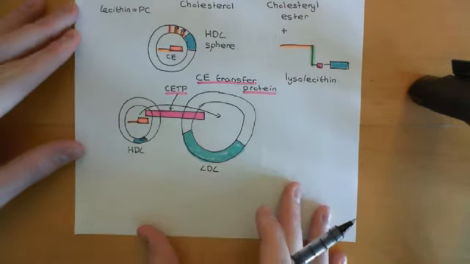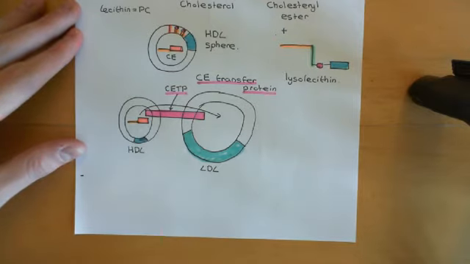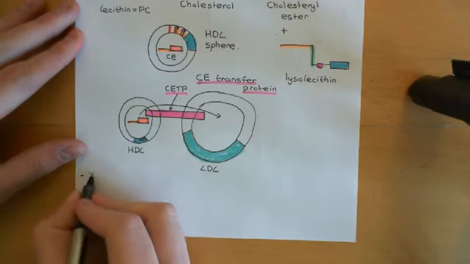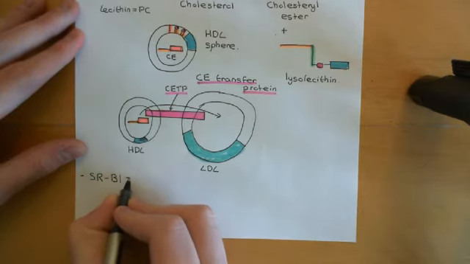The receptor on the liver which binds to HDL particles and removes the cholesterol from those HDL particles is called the Scavenger receptor B1, which for short is abbreviated to the SRB1.